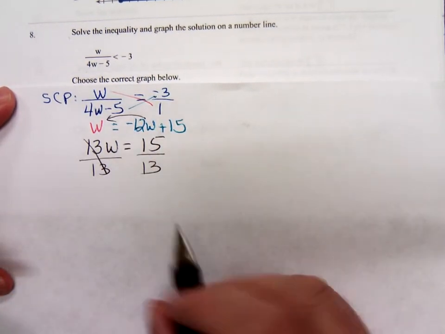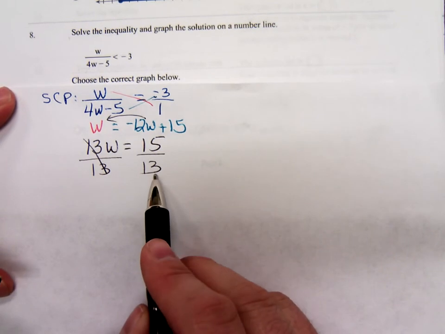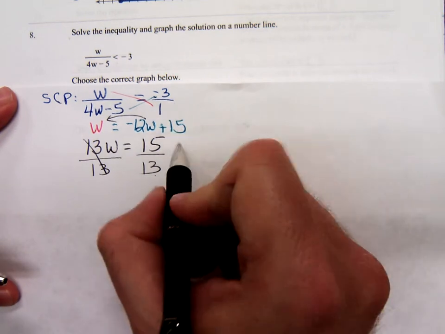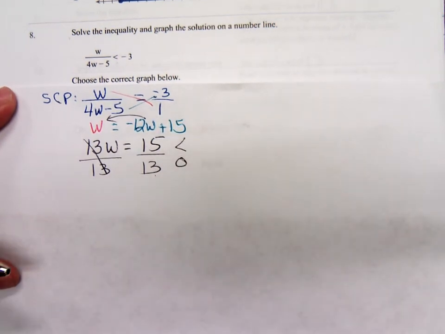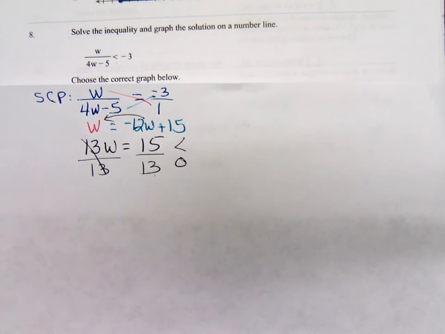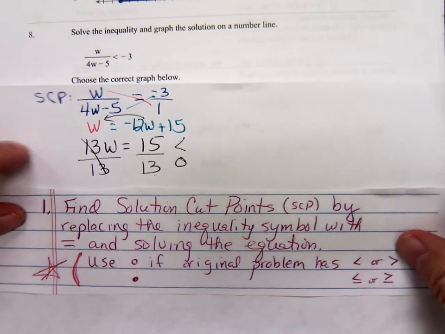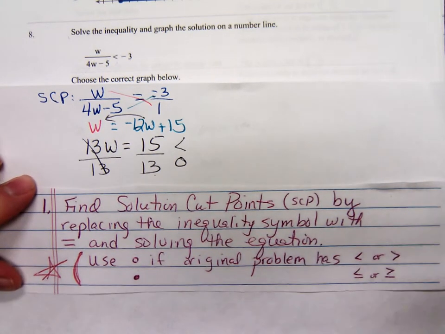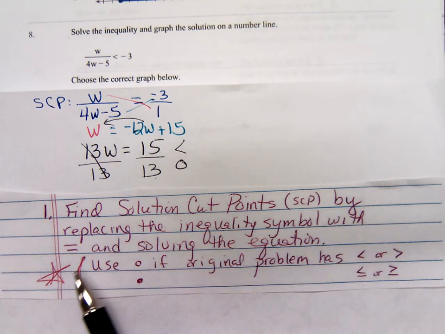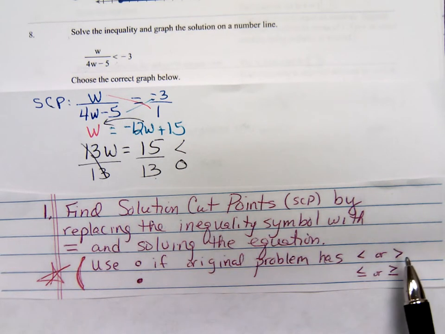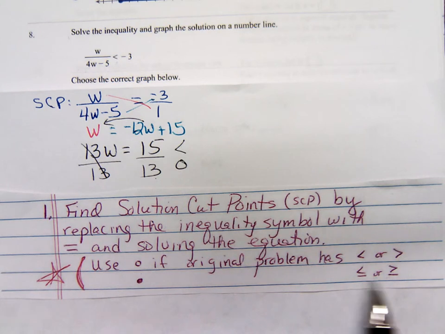So the 15 over 13, that's our solution cut point. Look at this symbol, and there's going to be an open circle because there's not an equal sign on it. And I'm following these steps for finding the solution cut points. Replace the inequality with equal, solve that equation, use an open circle if there's a less than or a greater than in the original problem, use a closed if there's an equal, and we've discussed why that is already.